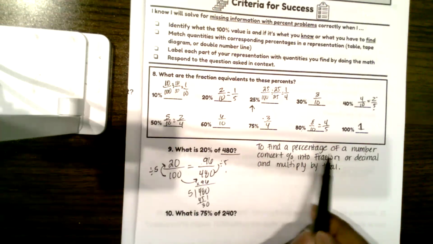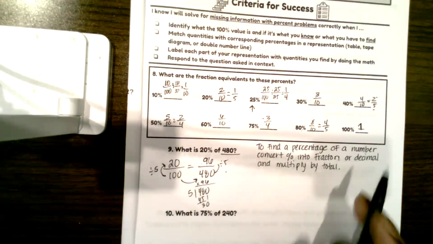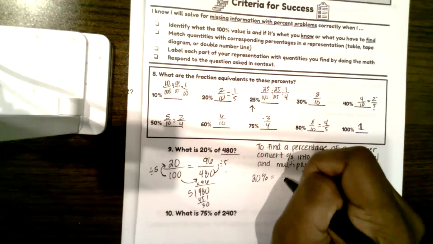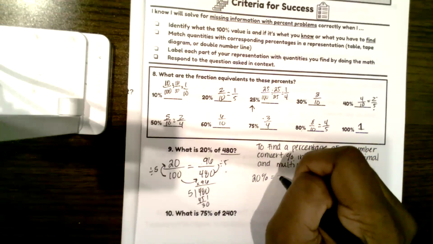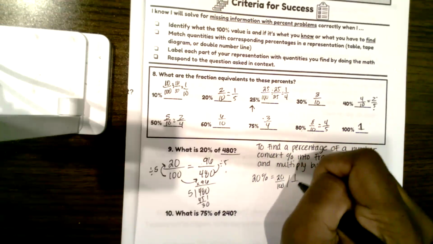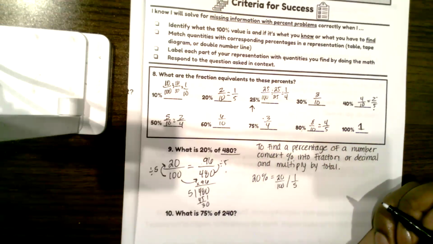It says to find a percentage of a number, convert the percentage into a fraction. 20% is multiple fractions. It is 20 over 100, or it is 1/5, right?